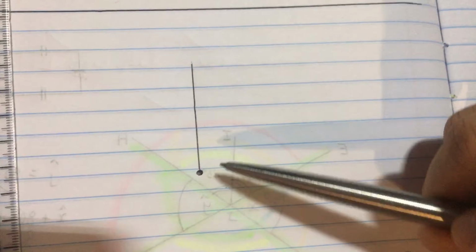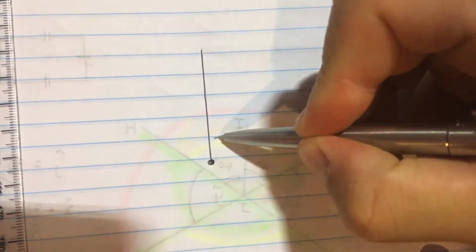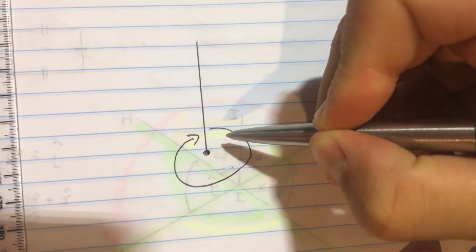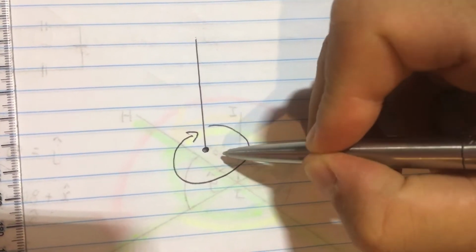So I'll show you now in the book what I mean by angles around a point. So angles around a point meaning this. If I take this and I draw and I move from here and I go all the way around, that's 360 degrees. Okay, so that's an angle around a point.